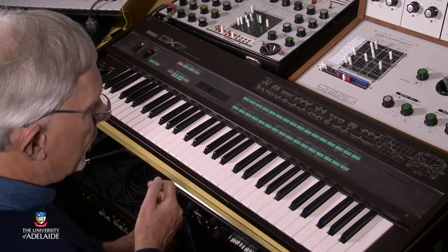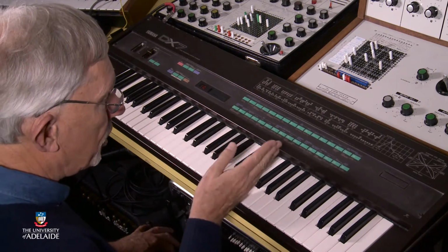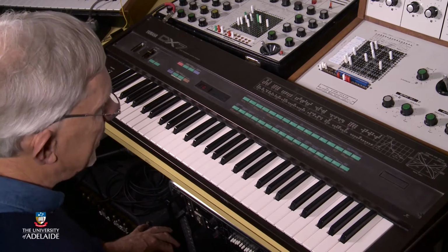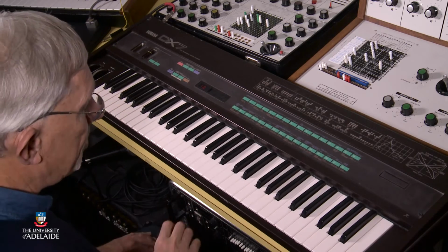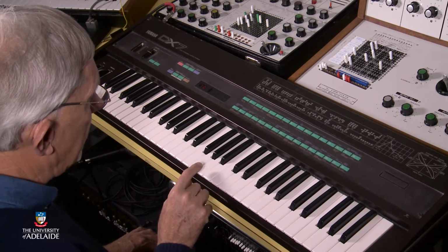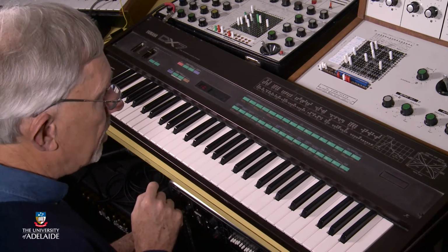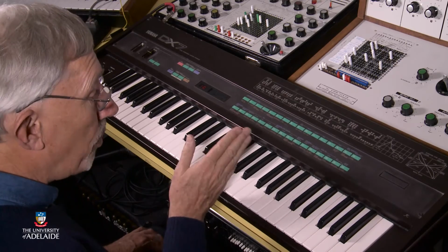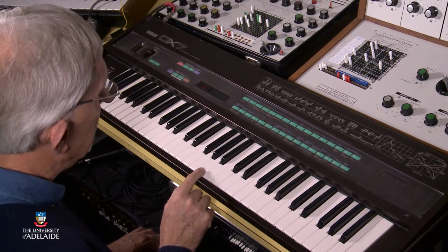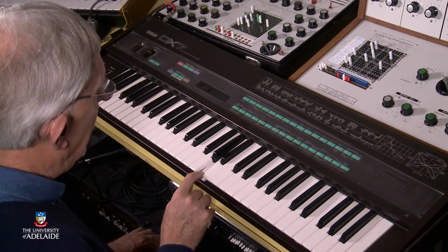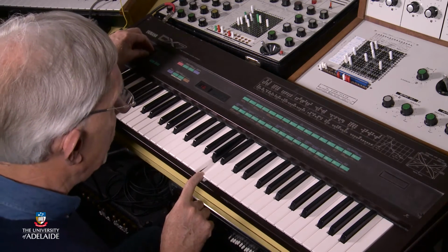And we can actually change the tuning of an oscillator or multiple oscillators in order to affect the side bands that are produced. For example, I'll change the tuning of one of the sine waves, one of the oscillators, or operators as they are called on this machine, and listen to the effect that's produced.